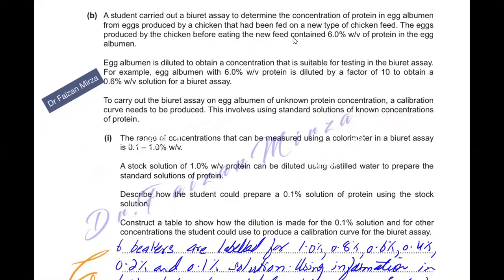The range of concentration that can be measured using a colorimeter in the biuret assay is 0.1 to 1.0 weight by volume. This is what you can measure. So what do you do here? What will you end up doing here? This is what we'll be discussing.